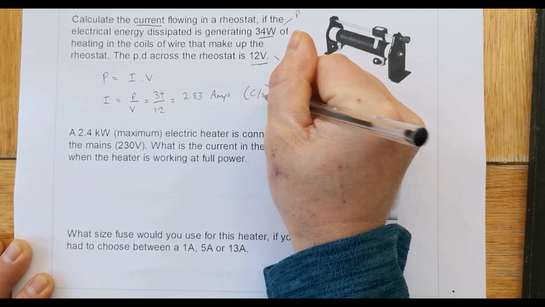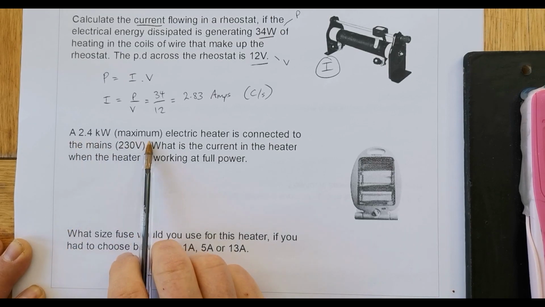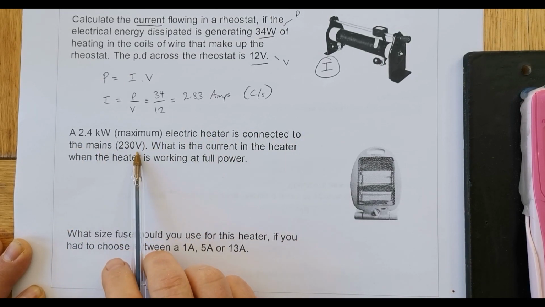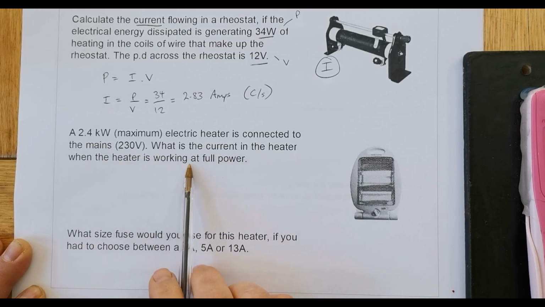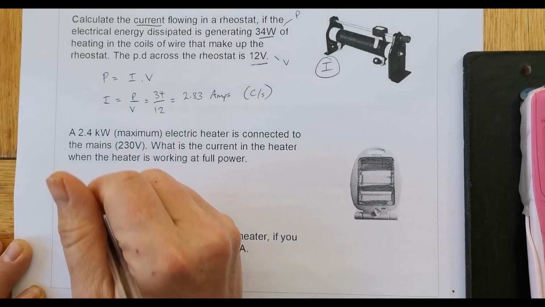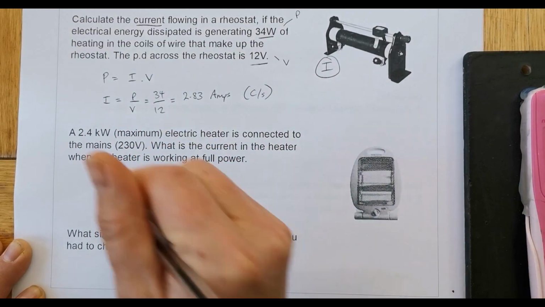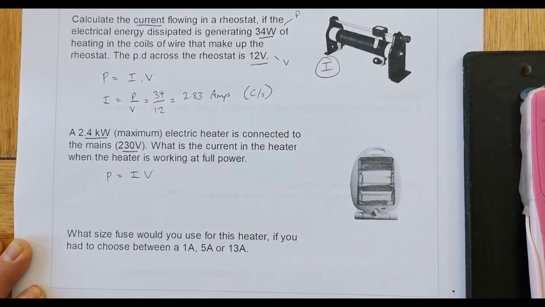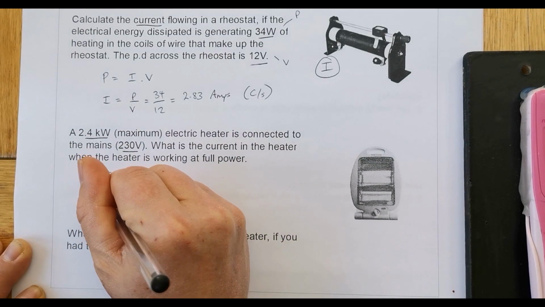Coulombs per second. Okay. A 2.4 kilowatt electric heater is connected to the mains 230 volts. What is the current in the heater when the heater is working at full power? Okay, P equals IV. The only thing they did to make that a little bit tricky is change that to 2.4 kilo. So it's the same as above.